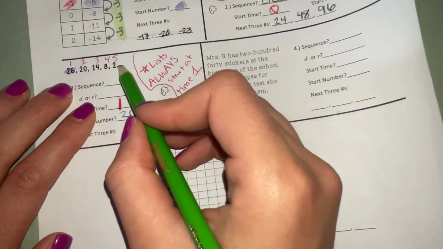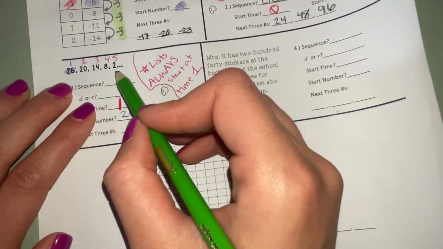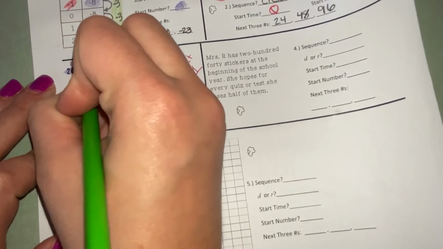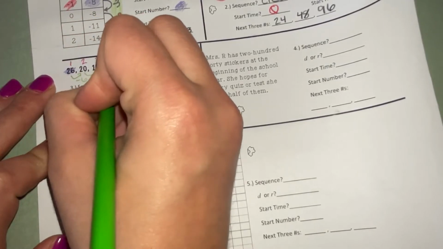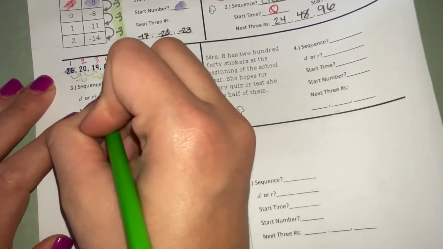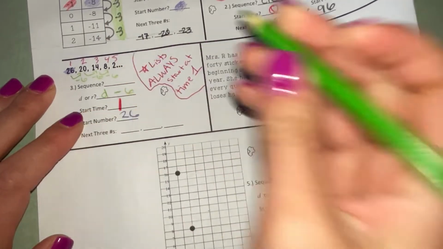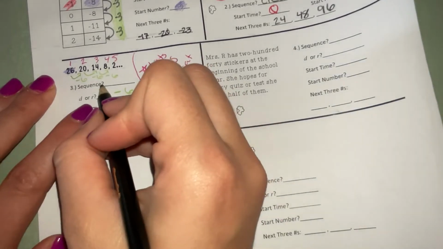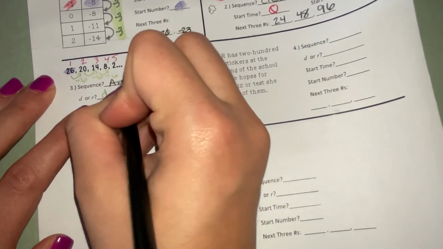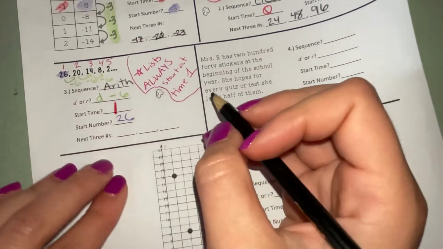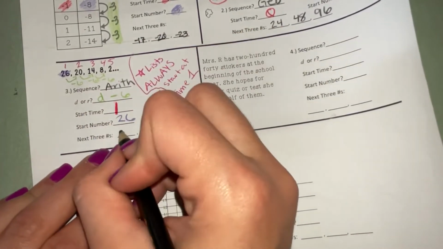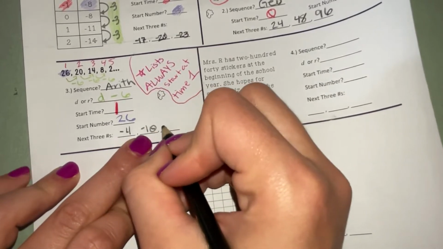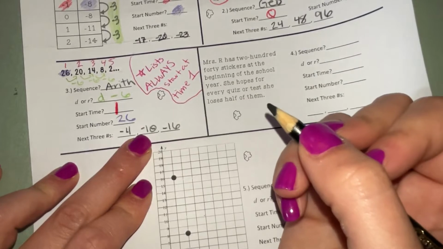But since my numbers aren't getting small really quickly, we're probably subtracting, and we are subtracting by 6 in this case. So that means we have a common difference of subtracting by 6. And if we have a common difference, if we're subtracting by something, then our sequence is arithmetic. So our next three numbers: 2 minus 6 is -4. -4 minus 6 is -10. -10 minus 6 is -16.